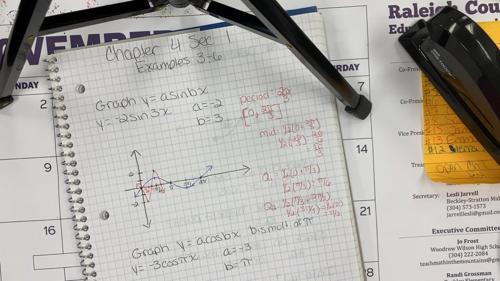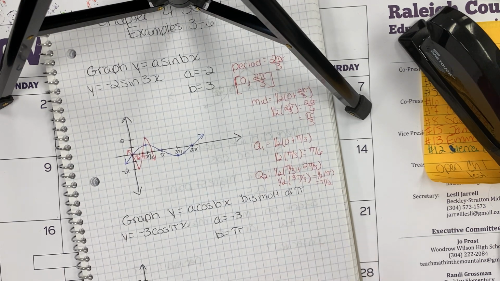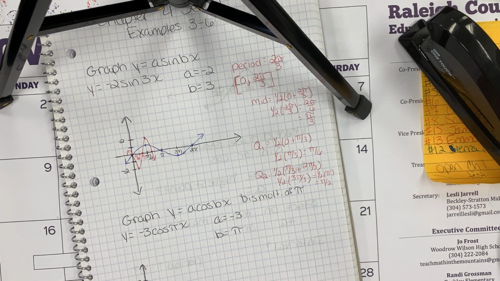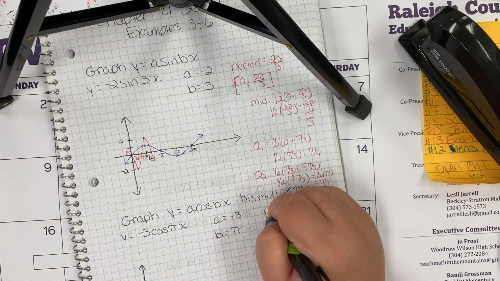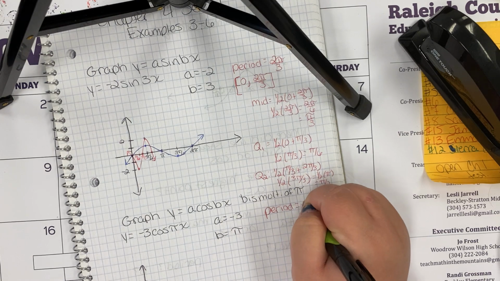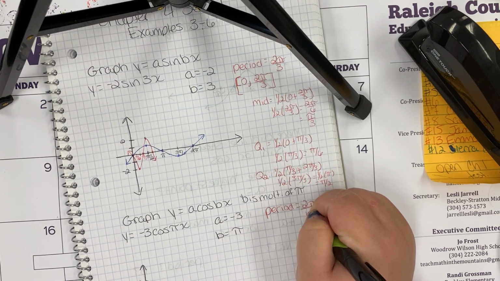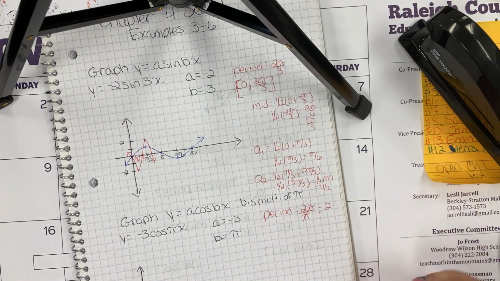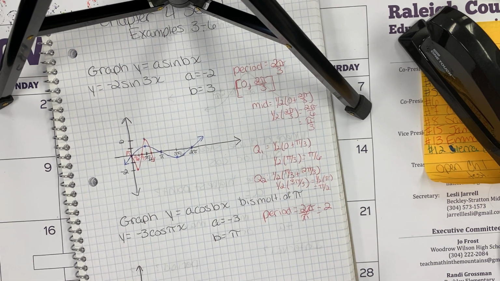Second example is to graph y equals a cosine bx, but this time b is going to be a multiple of pi. So again, we have a equals -3 and b equals pi. So we need to find the period. The period is going to equal 2 pi over b, which is pi. So my pi's cancel, and I'm left with a whole number. Yay, no pi to deal with in this case.